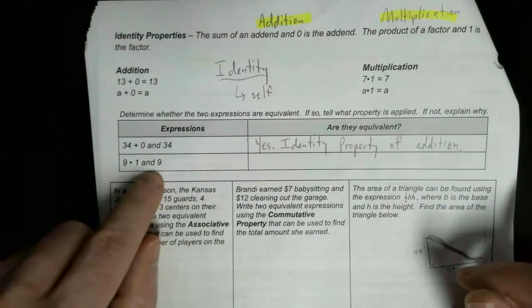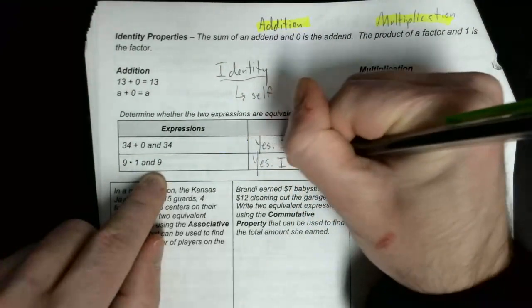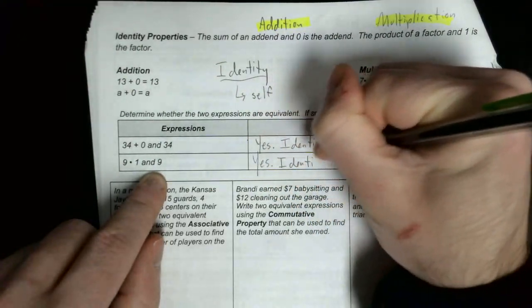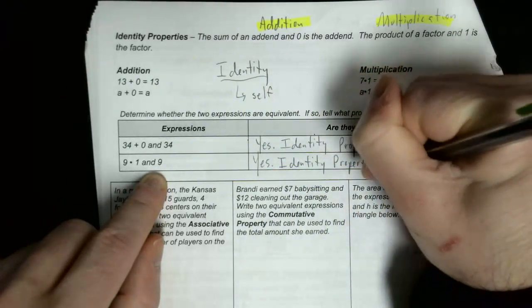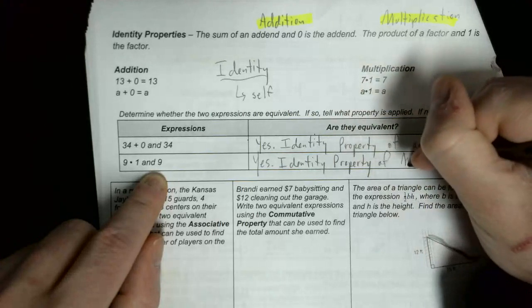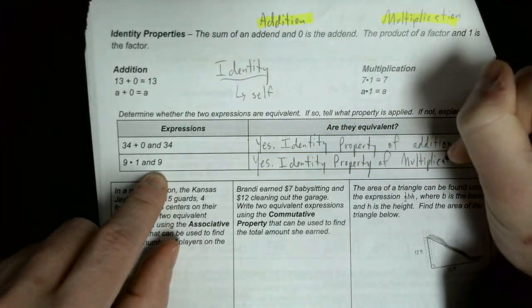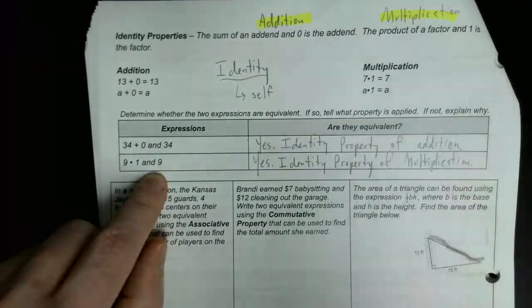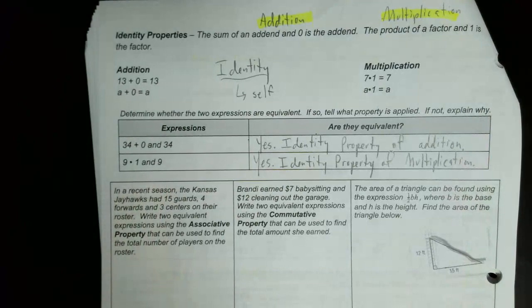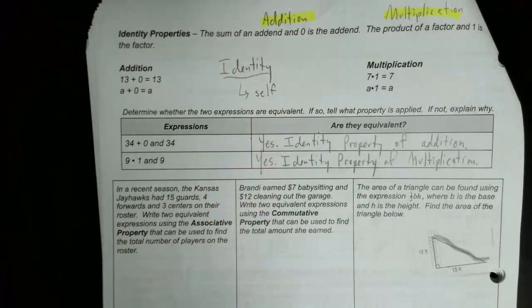9 times 1 and 9, are those equivalent? You bet. Why? Similar reason. Identity property of multiplication. Okay. There you go. So you add 0 to anything, you multiply 1 by anything, you just get that same thing back. Just get yourself back.